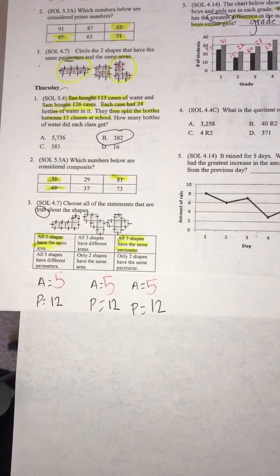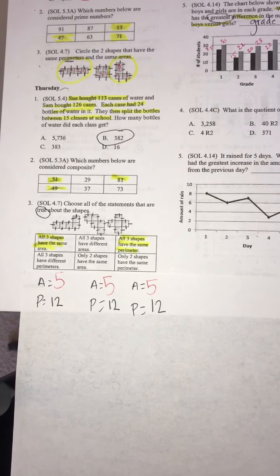This one says they have different areas. This one says they have different perimeters. And these two say that only 2 shapes have the same, and that's not true. Looking at the information, all 3 have the same. Awesome.